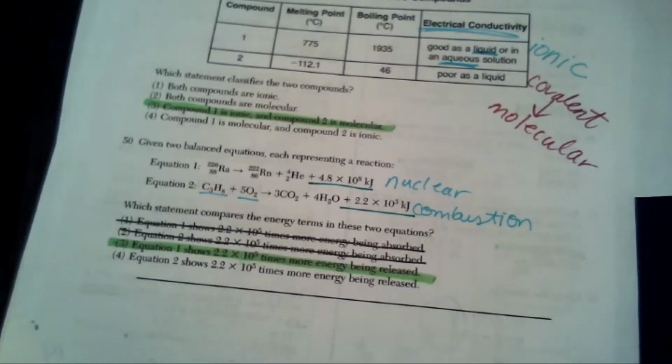Okay. That is all of part B1. We're going to take like a 2-minute break and start with the short response.